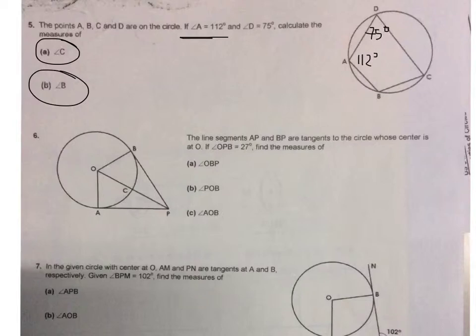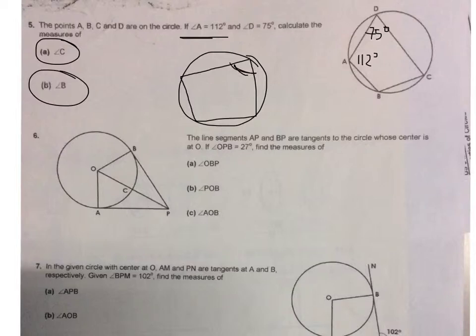The property of a circle that we can apply here is that whenever we have a circle with a quadrilateral, any four-sided figure, inside it, if we name one angle A and the angle opposite to it B, then A plus B is always equal to 180.